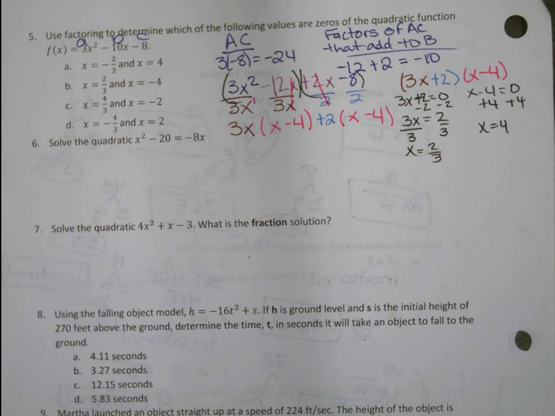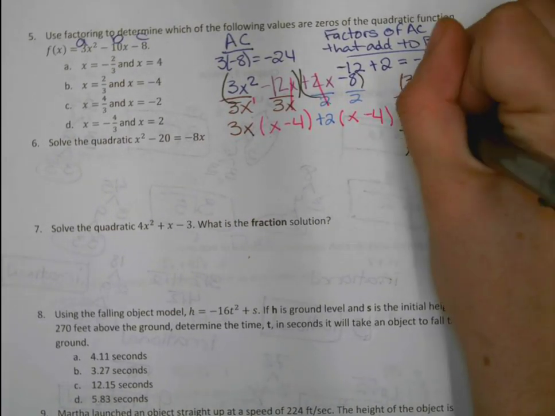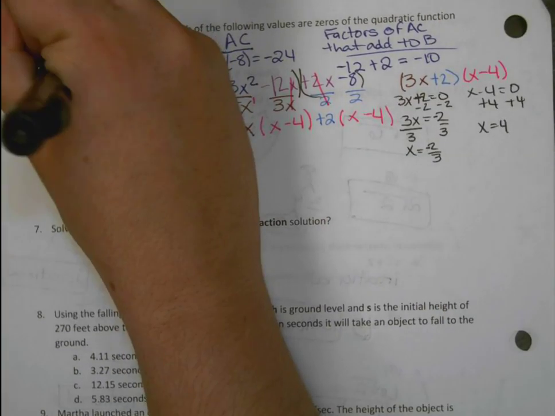So I'm looking for positive 2/3, positive 4. Just kidding, this was a negative 2. Looking for negative 2/3, positive 4.